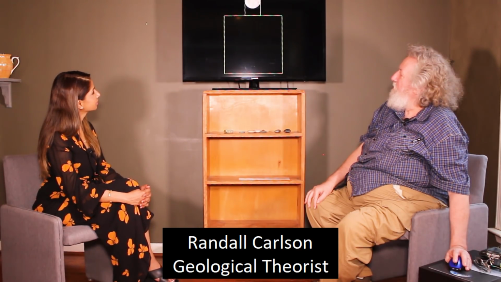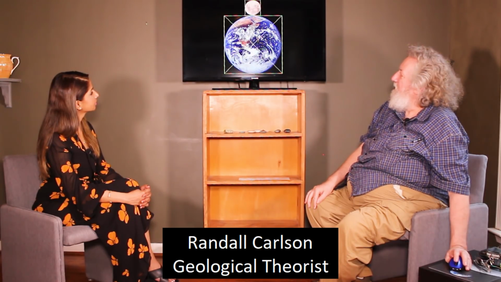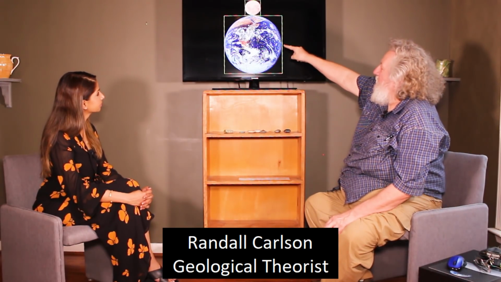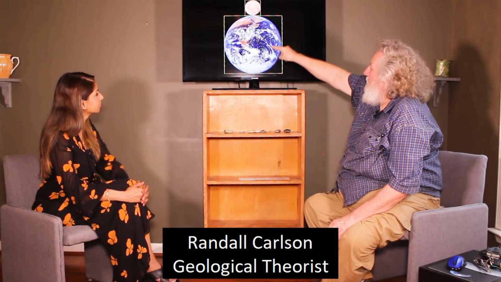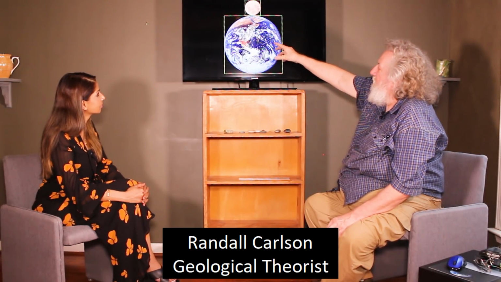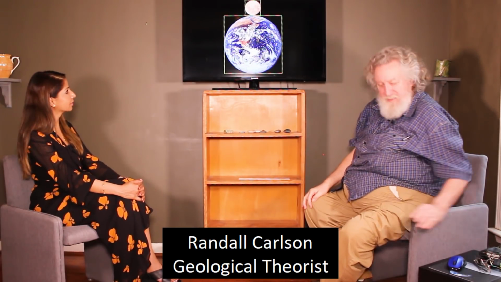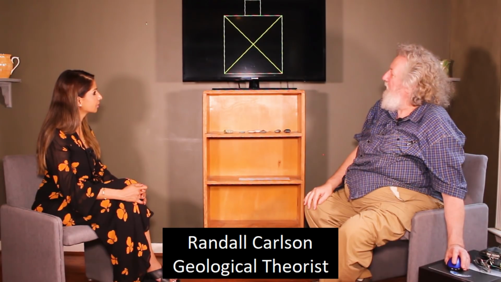So there's the moon, and here comes the Earth. And if we take the diameter of the Earth and the height of the Earth plus the moon, we discover that it's in that ratio of 11:7. So it's built in almost perfectly in the Earth-Moon relationship.